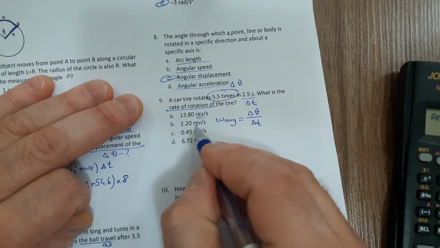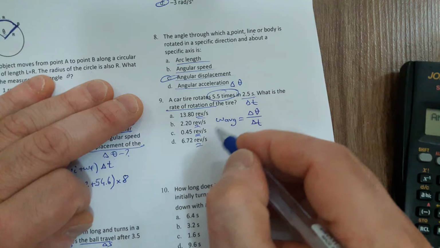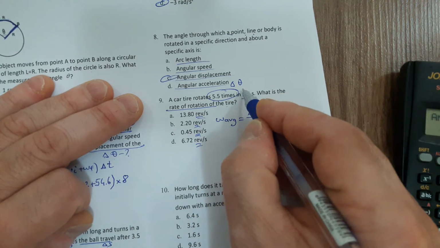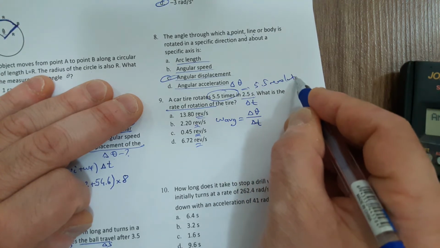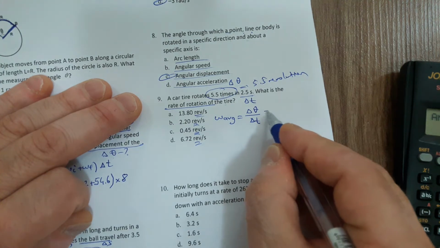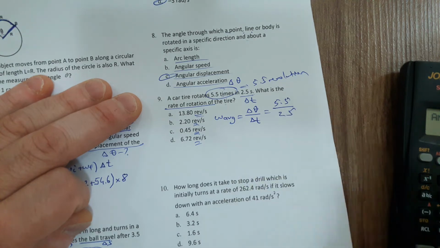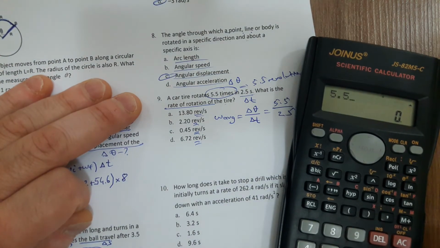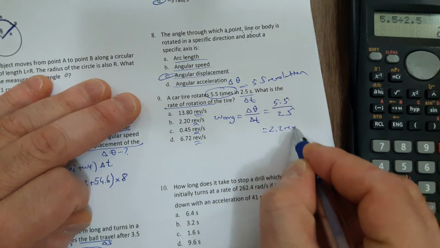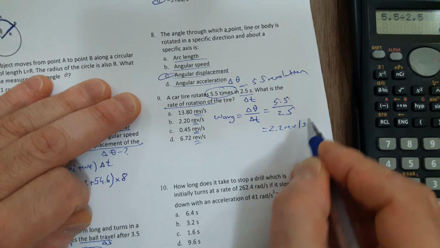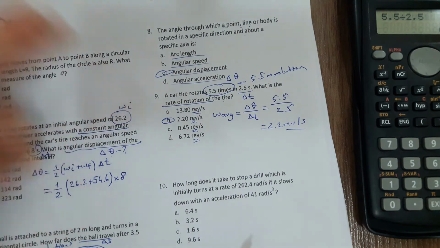So the answers are given in revolution per second. So don't convert this revolution to radian because answers are given in revolutions. That's why I will say that it's 5.5 revolutions. So I will divide 5.5 by the time, which is 2.5. So 5.5 divided by 2.5 is equal to 2.2. So 2.2 revolution per second is the average angular speed or rate of rotation of this car tire.